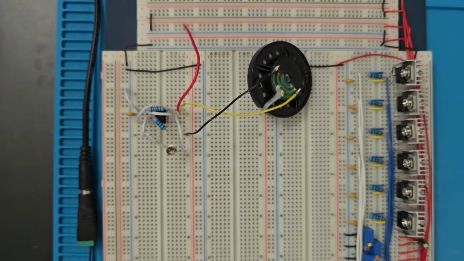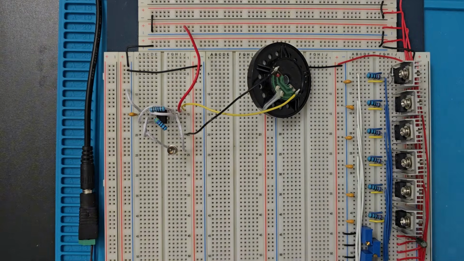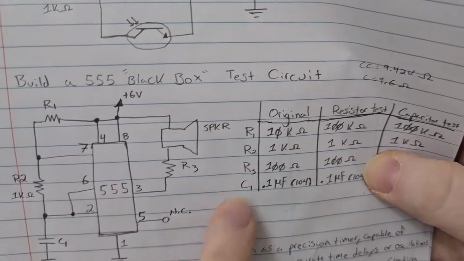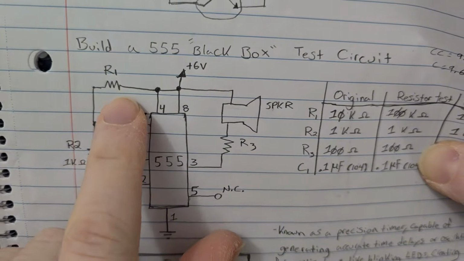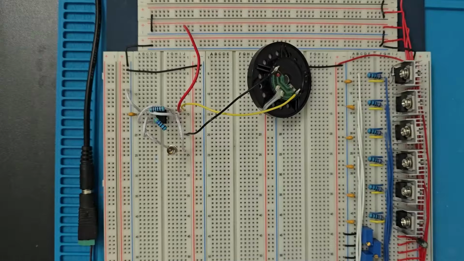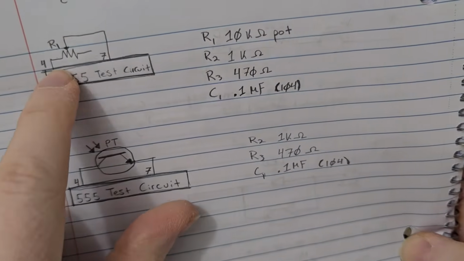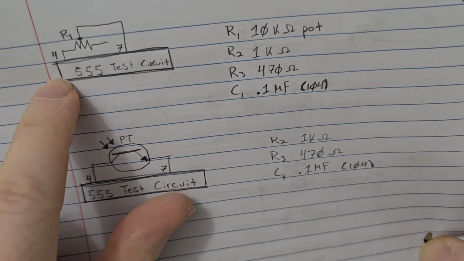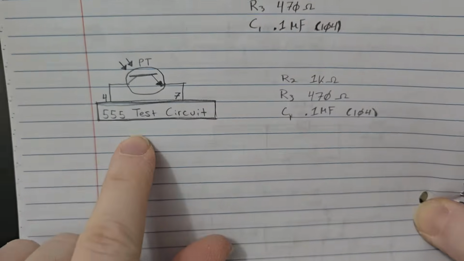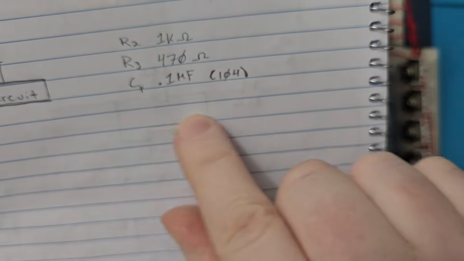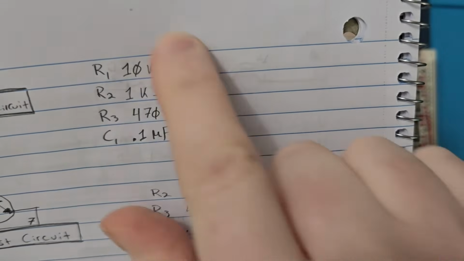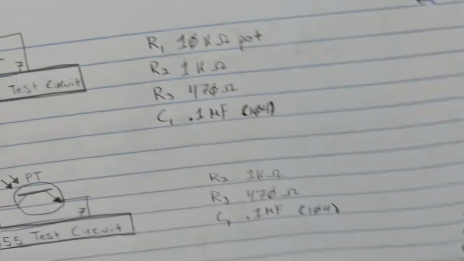If you missed a couple videos, just go back a couple where I made this 555 black box. And right now we've just been experimenting with changing our R1. Here's a fixed value. And then again, in the last video, we used a potentiometer for R1 between pins 4 and 7 of the 555, and now we removed that in between pins 4 and 7. I replaced it with a phototransistor. Here are the values of R2, R3, and C1, same as all of these from previous videos.